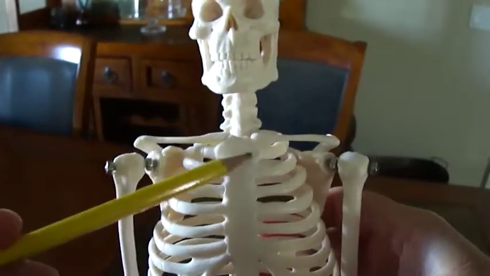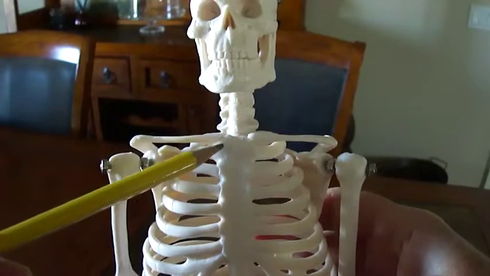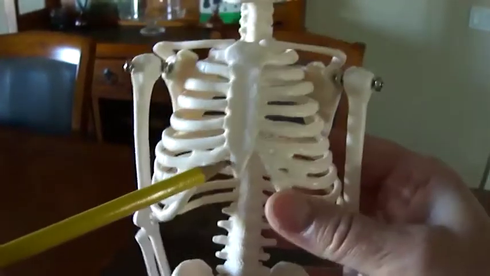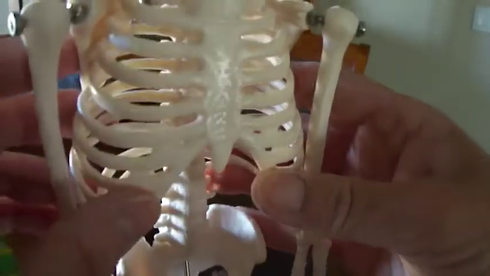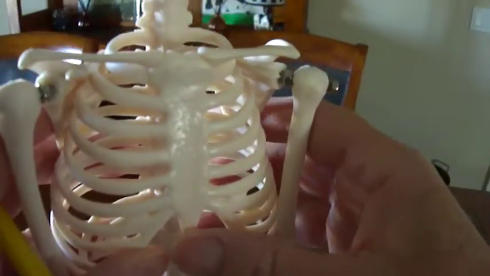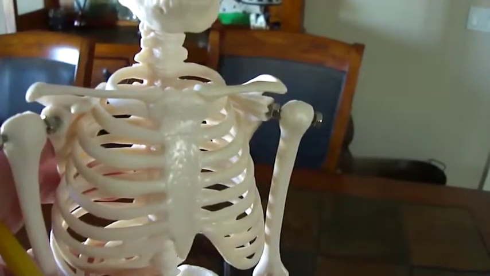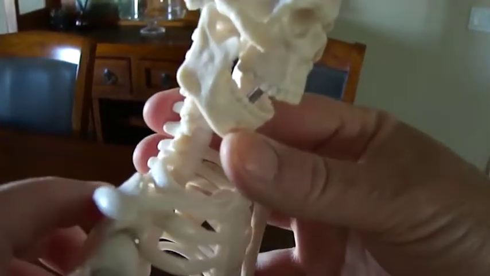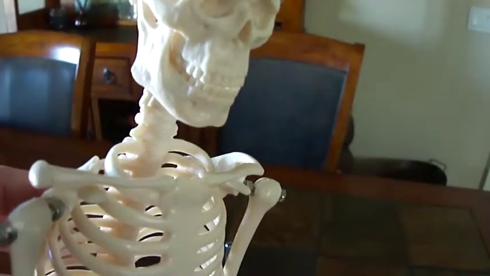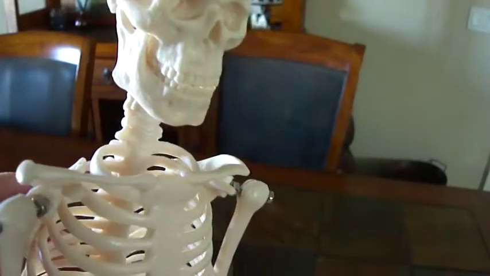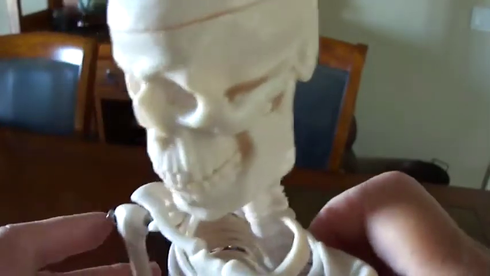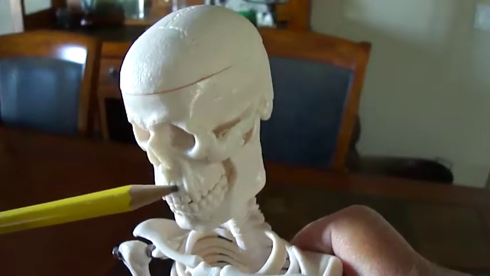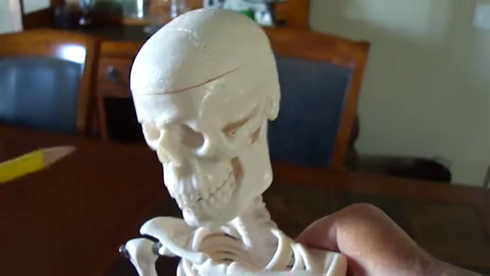The manubrium is at the top of the sternum, right here. And the xiphoid process is at the base, a little angle here, where we guide ourselves when we do CPR. The mandible is the jaw, right here. The maxilla is the bone just above the top teeth and underneath the nasal cavity.